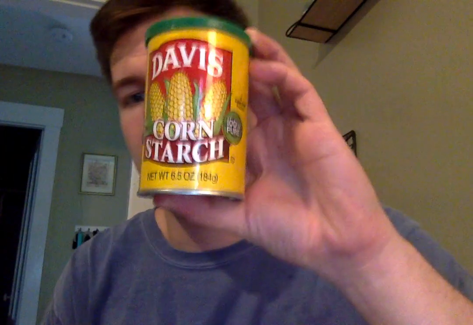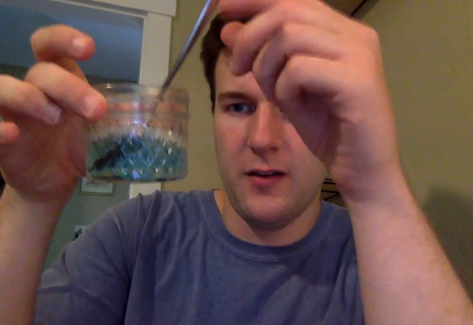titled Kinetic Sand. For this experiment, we need sand, which I have here in this water bottle that I gathered from the beach by the lake nearby, and we also need cornstarch, which I have here, and we need water and dish soap, which I've mixed here in this mason jar. And we combine these to create kinetic sand, which I have already made right here.